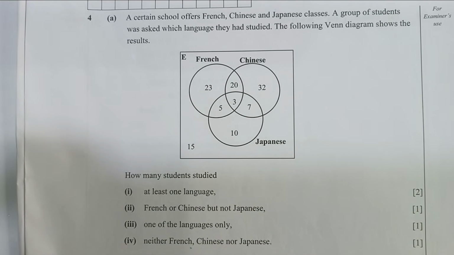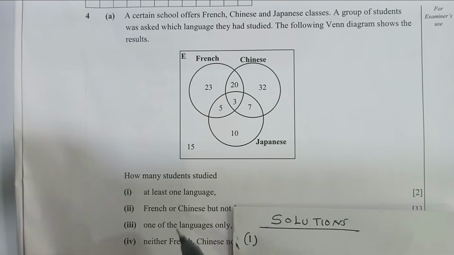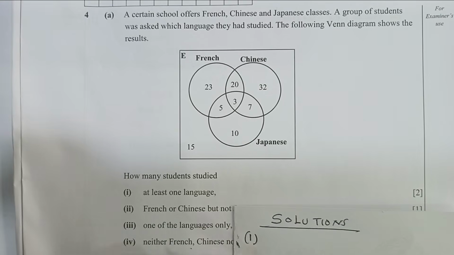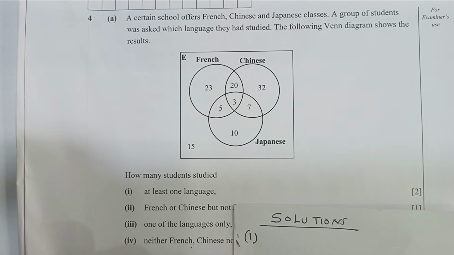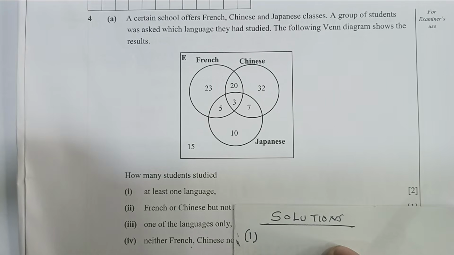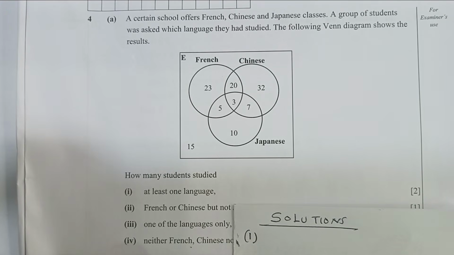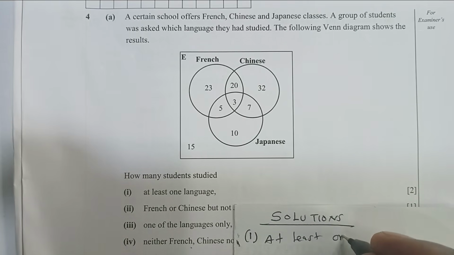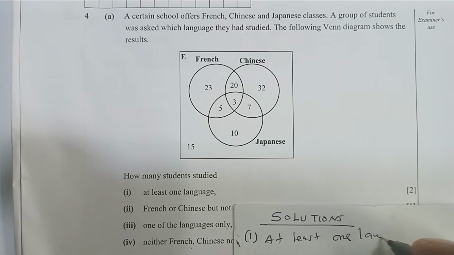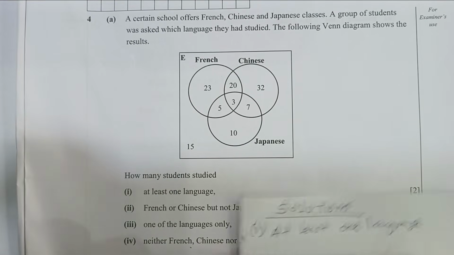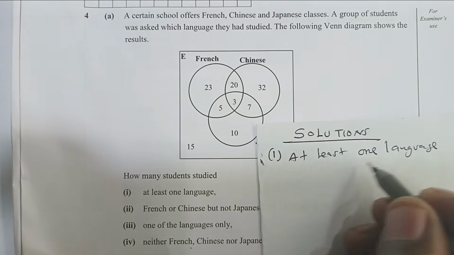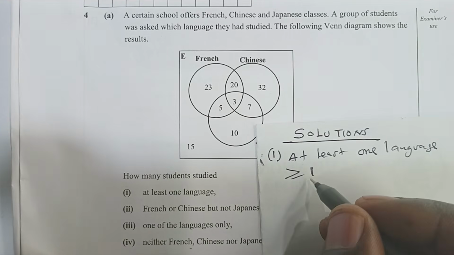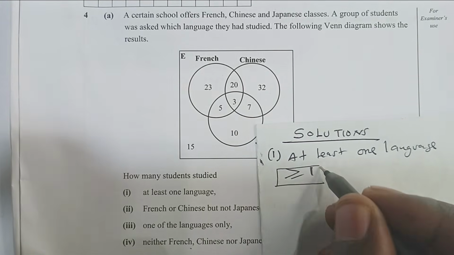So first things first, we want to find how many students studied at least one language. At least means it is greater or equal to 1. At least is an important keyword. So 1 is going to be considered in our calculations.